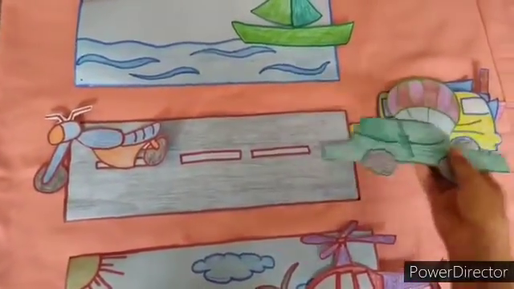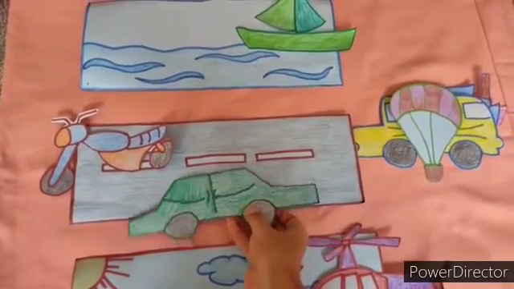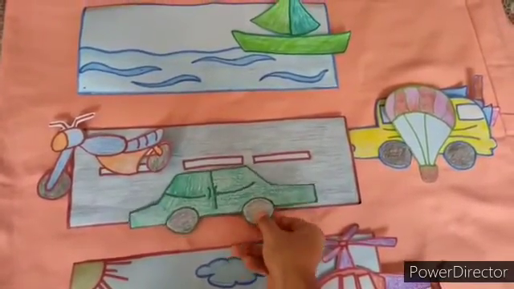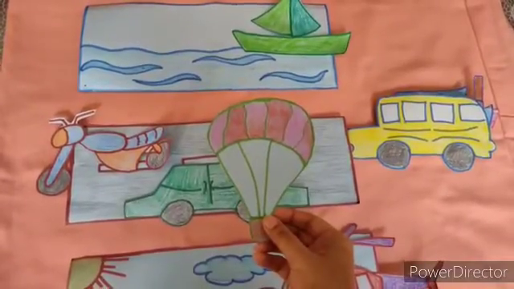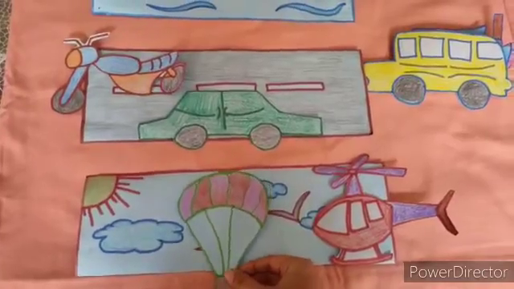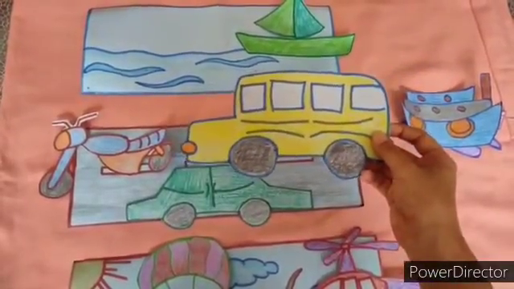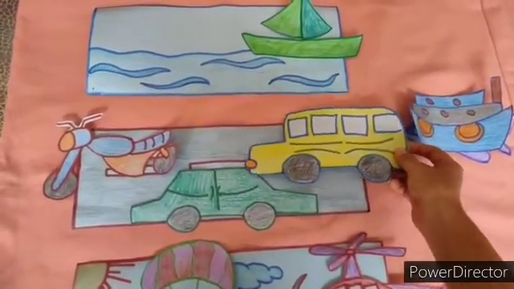Next, this is a car. Car is a land vehicle. This is a hot air balloon. This is an air vehicle. Bus. Bus is a land vehicle.